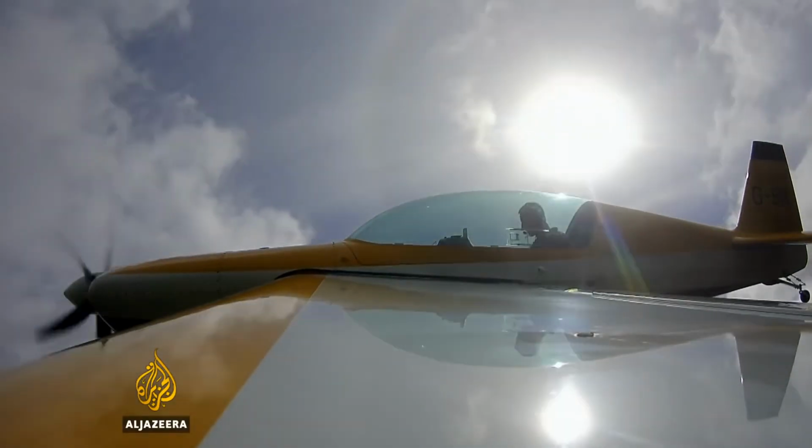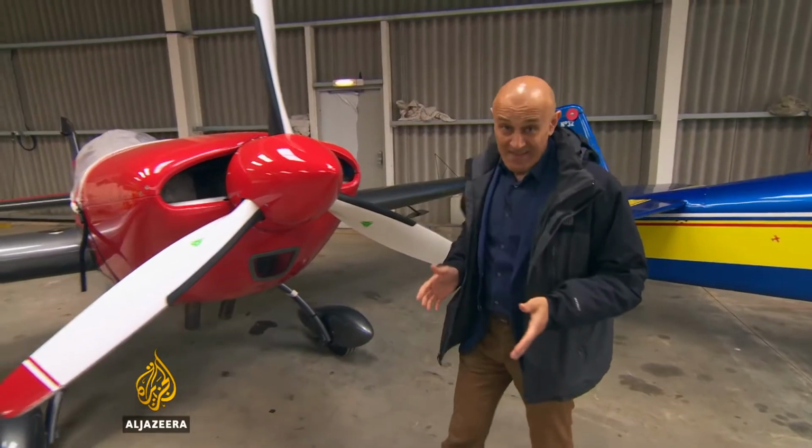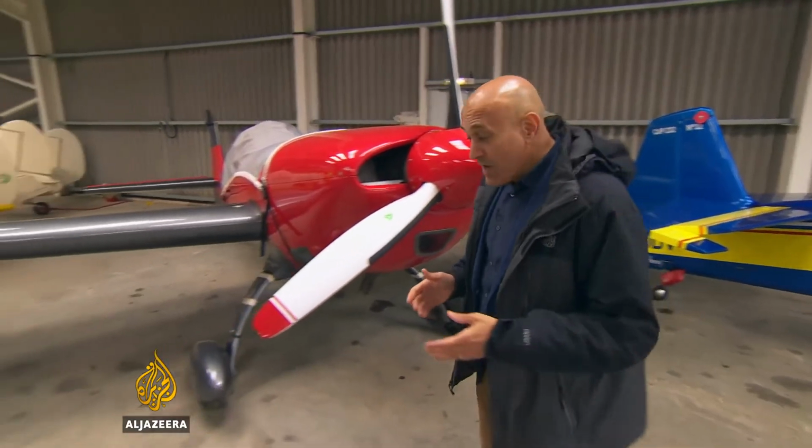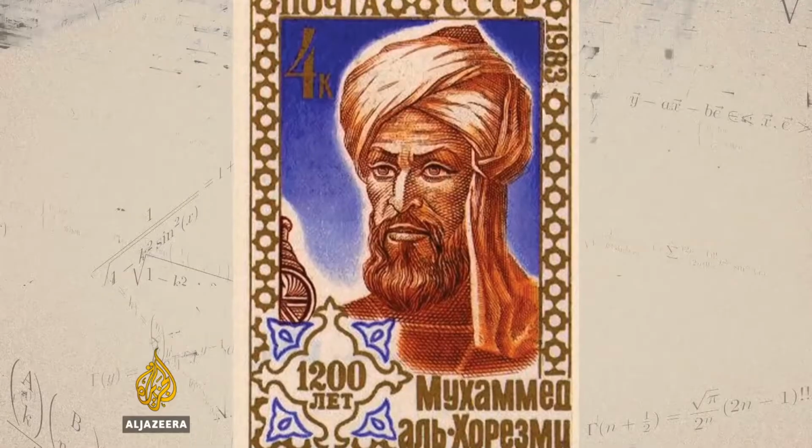Our modern methods for solving mathematical problems like these, involving quadratic equations, go all the way back to the Golden Age. In fact, to the wonderfully titled book, Al-Kitab al-Mukhtasar fi Hisab al-Jabr wal-Muqabala, which translates as the compendious book on calculation by completion and balancing. It was written by the 9th century Persian mathematician Al-Khwarizmi.